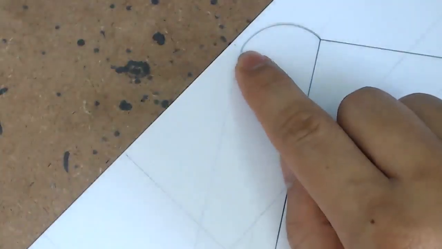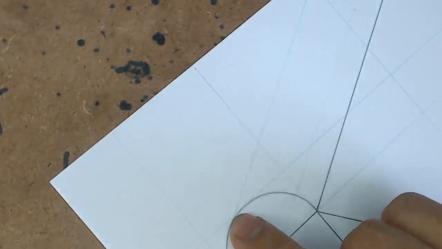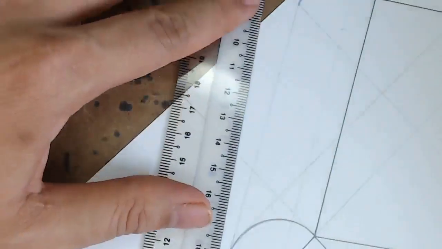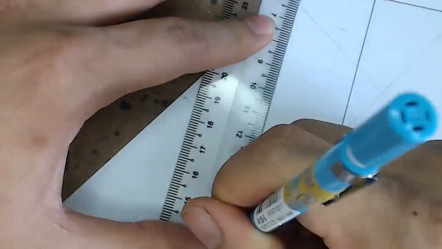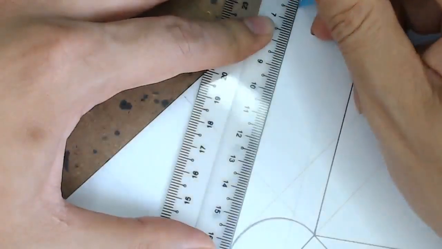Okay, from this point of tangency, you can connect to this point of tangency. There it is.